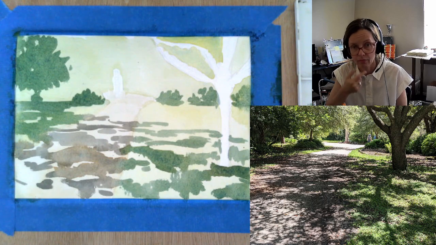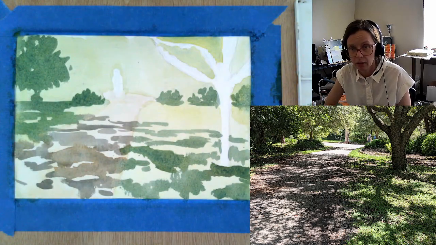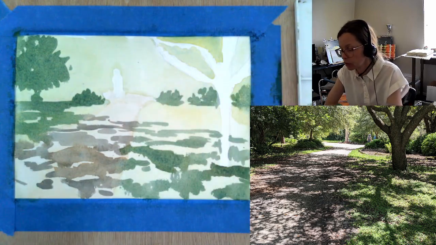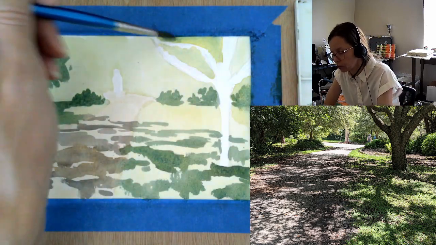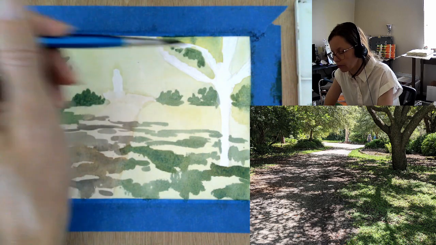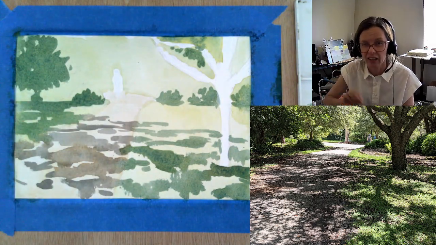Okay. So foreground, middle ground. All right, I'm going to go back. Oh, before I do, you know what? I was going to put just a few leaves up in here, they're not really there.